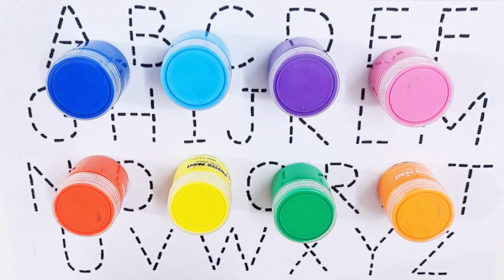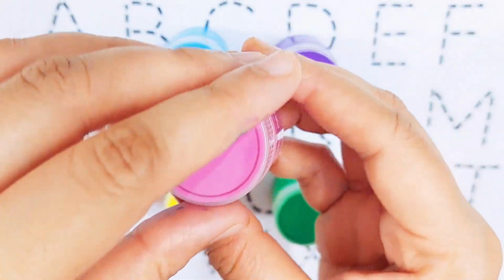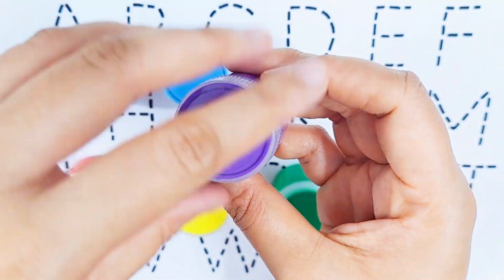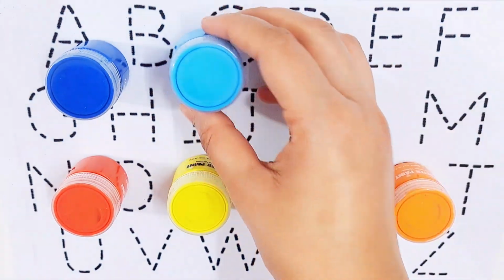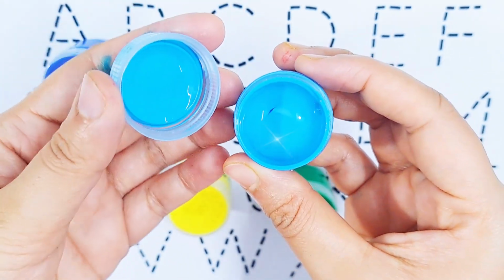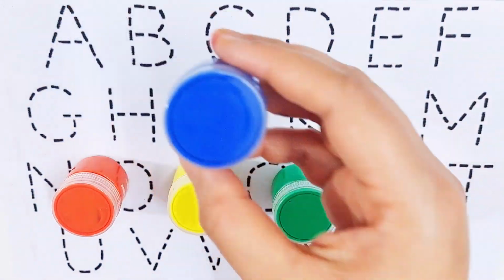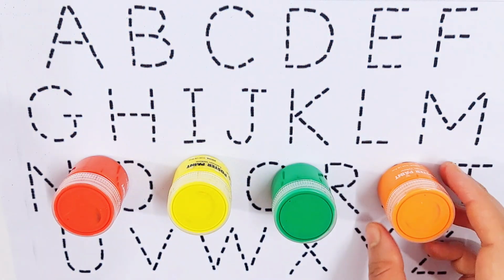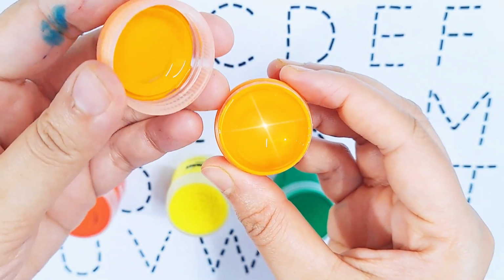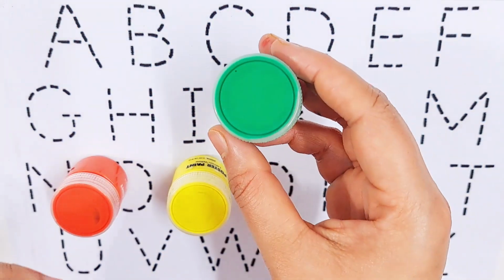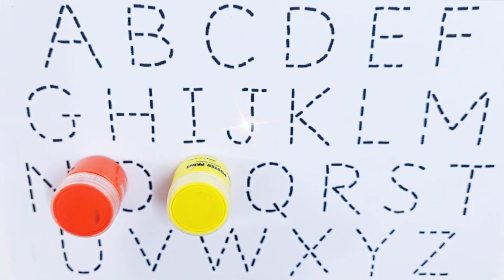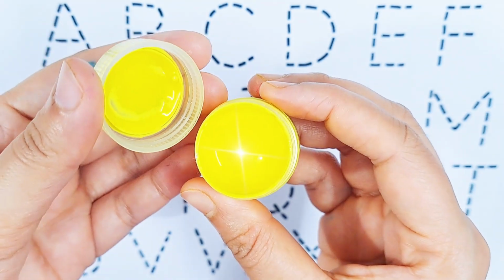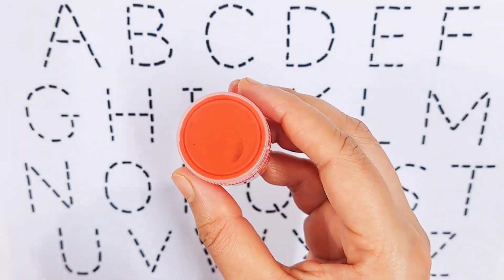Hello kids, let's learn some colors name. Pink color, violet color, sky blue color, dark blue color, orange color, green color, yellow color, red color.